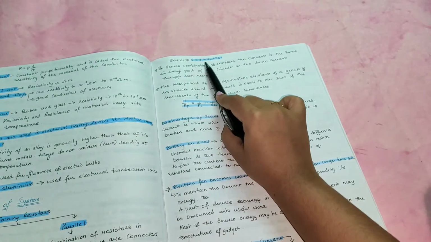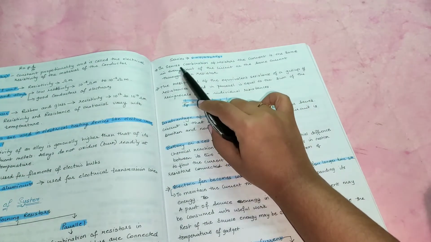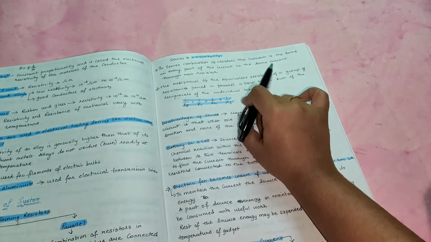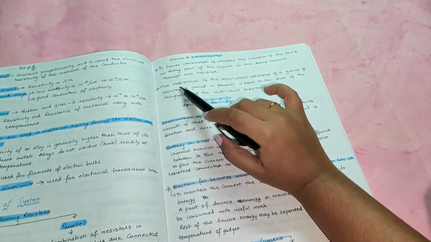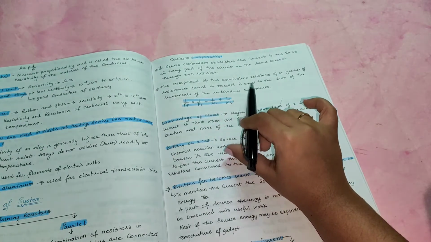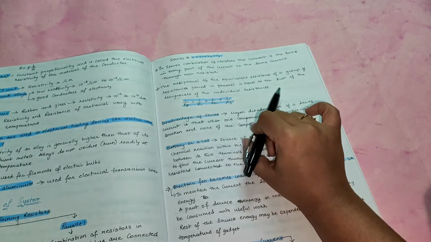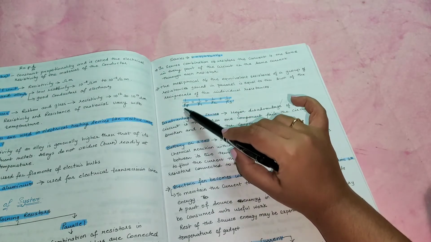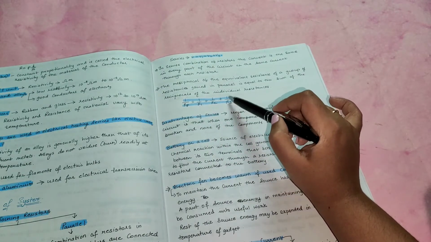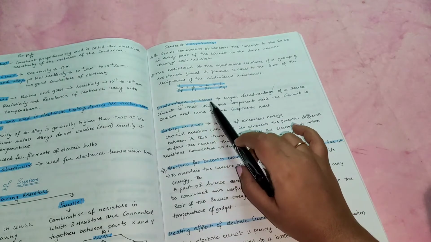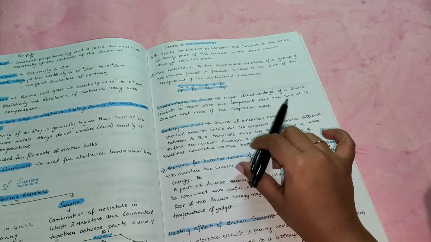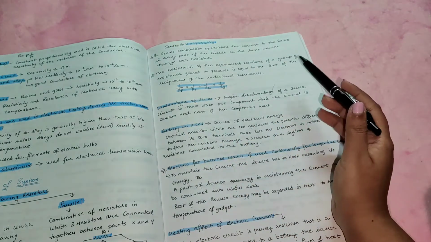For series, V is equal to V1 plus V2 plus V3. In a series combination of resistors, the current is the same in every part of the circuit, or the same current flows through each resistor. The reciprocal of the equivalent resistance of a group of resistors joined in parallel is equal to the sum of the reciprocals of the individual resistors. So 1 upon RP is equal to 1 upon R1 plus 1 upon R2 plus 1 upon R3. Now, the major disadvantage of a series circuit is that when one component fails, the circuit is broken and none of the components works.